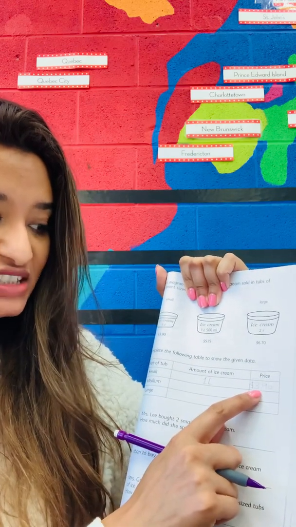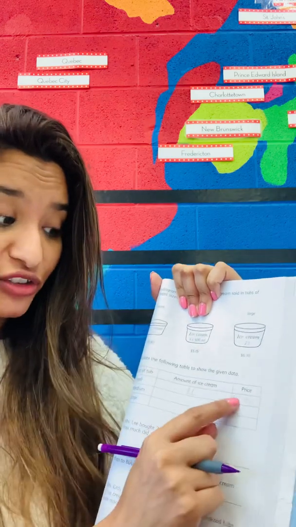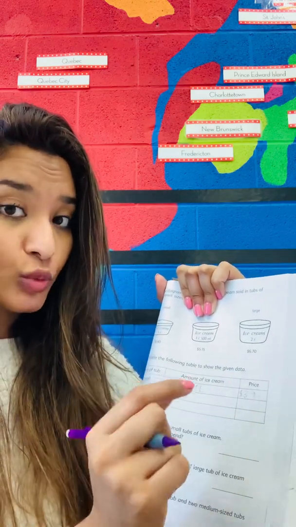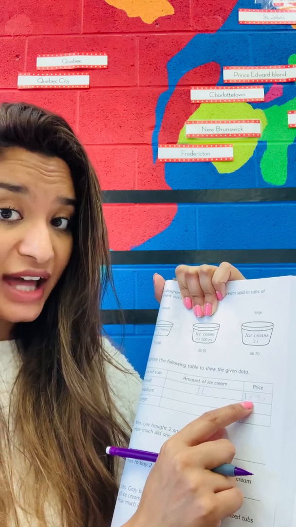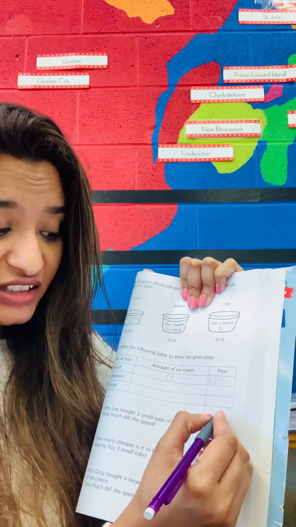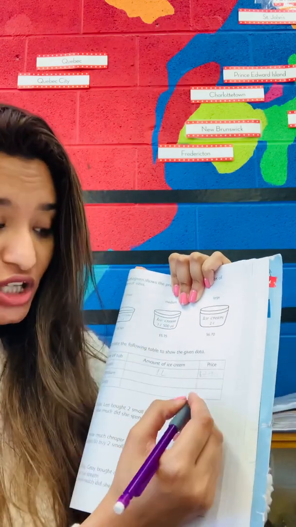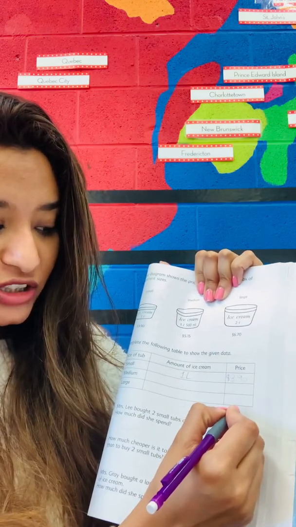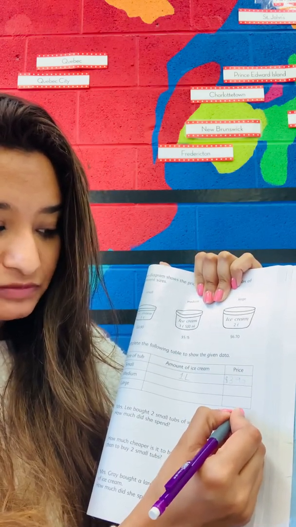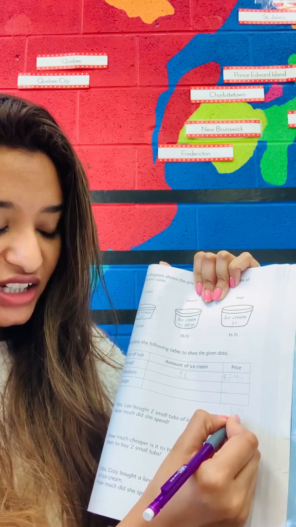All you need to do is, if one tub, so both Perry and Jacob, Perry paid $3.90 and Jacob paid $3.90. 2 tubs. So what did it cost you? You're going to add $3.90 and $3.90, right? You can either do it on a separate piece of paper. You can do it on the side here, anywhere. If you need to stack up your numbers. If you can't do it without stacking your numbers, that is totally fine. So all you need to do is $3.90 plus $3.90.